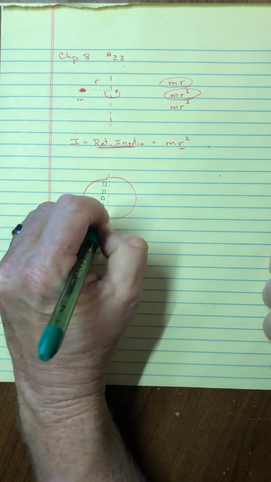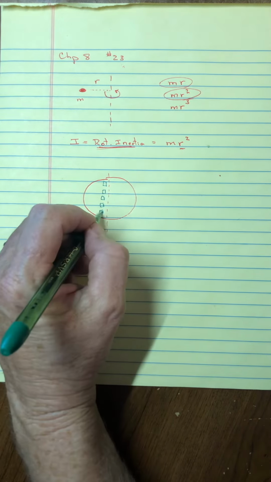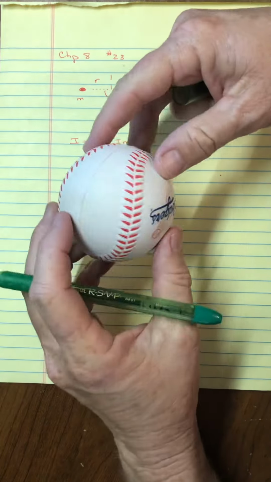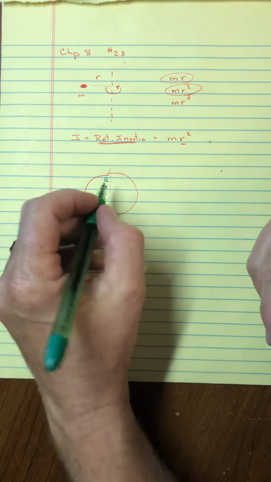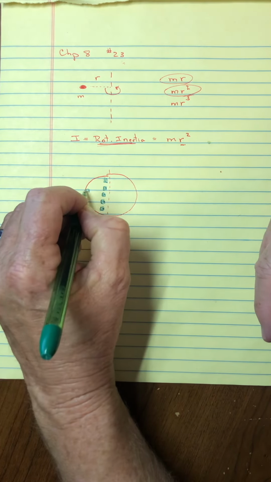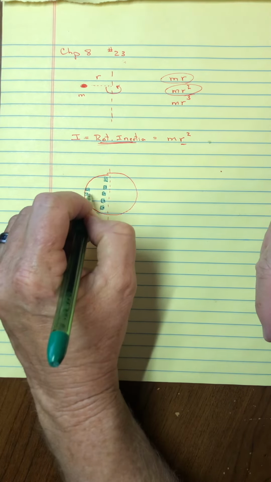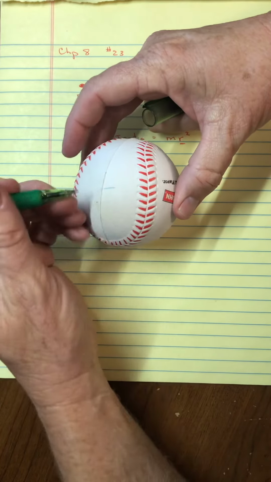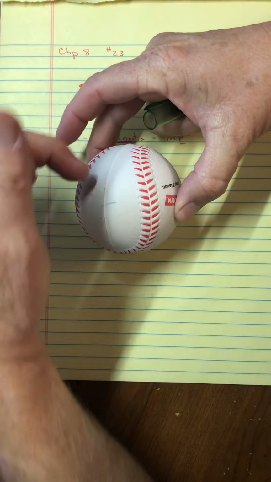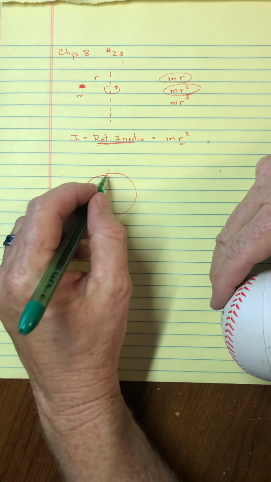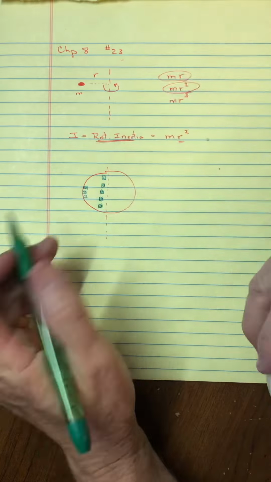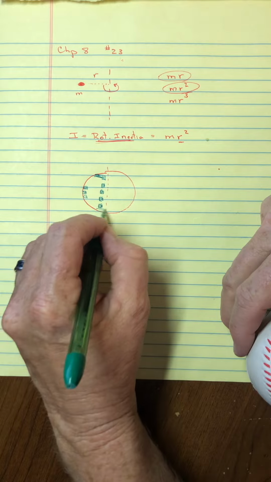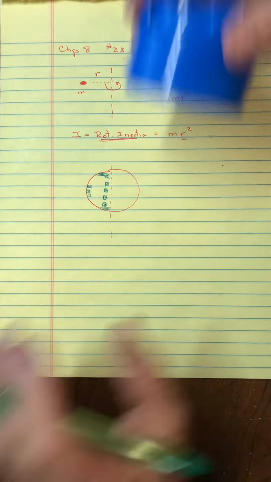I'll put a bunch of little chunks of mass along the vertical diameter of this sphere that are close, and those would be easy to get to rotate. The ones that would be hard to get to rotate are the ones out here, along the equator of this sphere. But notice that over here near the top, the poles of the sphere, you really don't go out very far with the mass because of the curvature. And that's what makes it different from a cylinder.